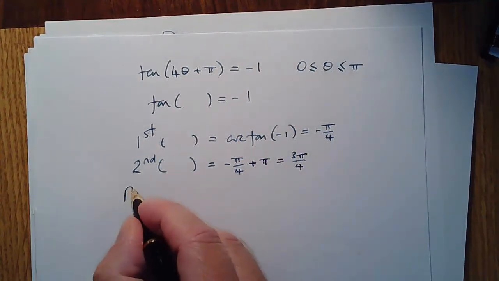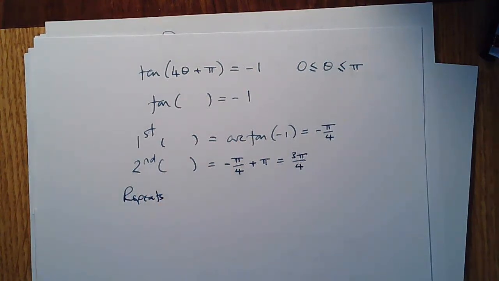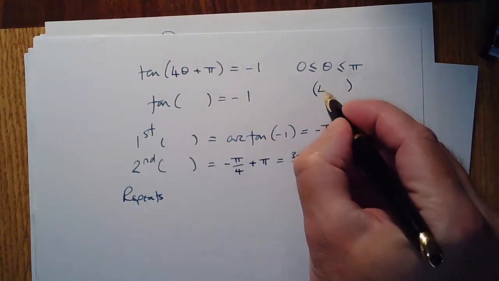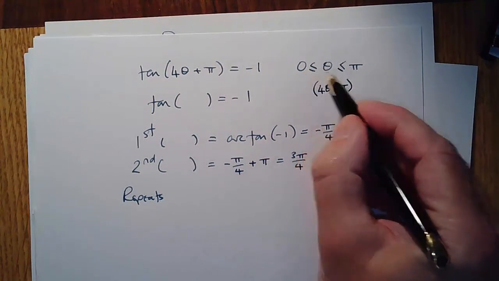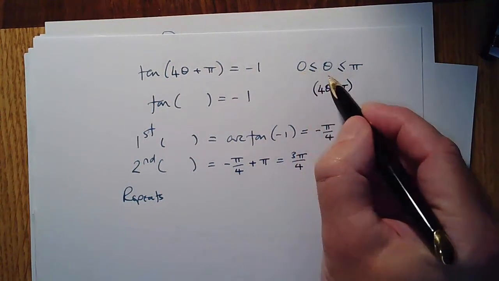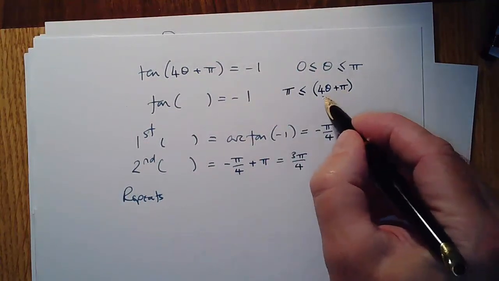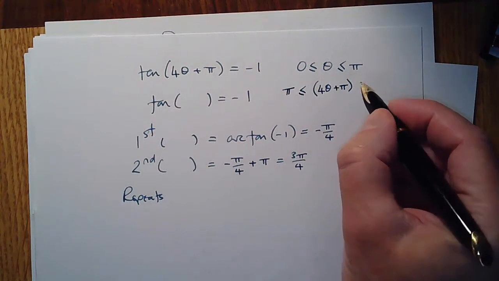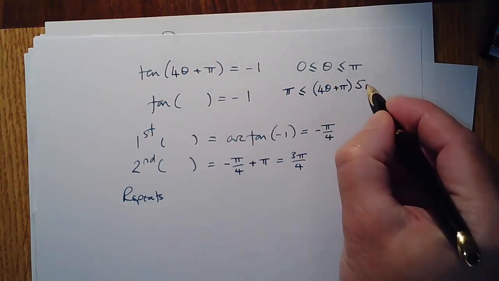Then I need to think of all my repeats, okay? So I can add 2 pi or take away 2 pi from my answers, okay? And I'm going to do that thing where we actually adjust the brackets. So if I want to know the range of values for 4 theta plus pi, I do the same thing to the endpoints. So if theta is 0, 4 theta plus pi is pi. So the lower end is pi, okay? And when theta is pi, 4 theta plus pi gives me 5 pi.